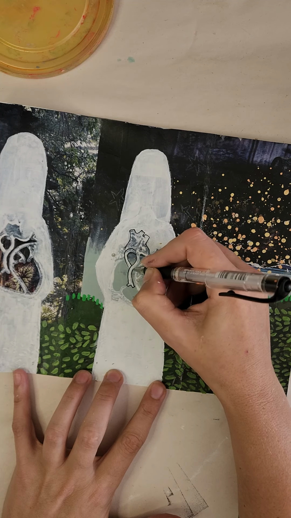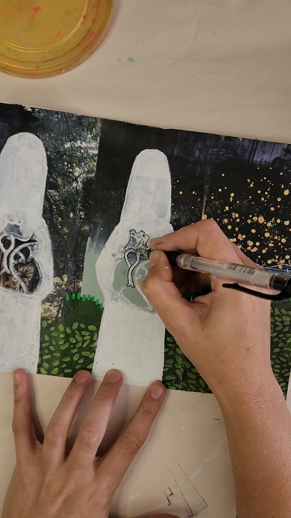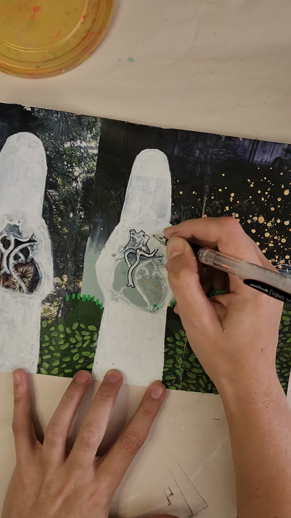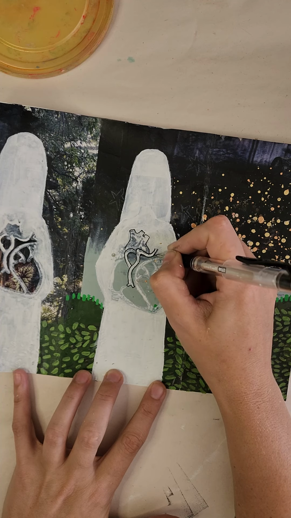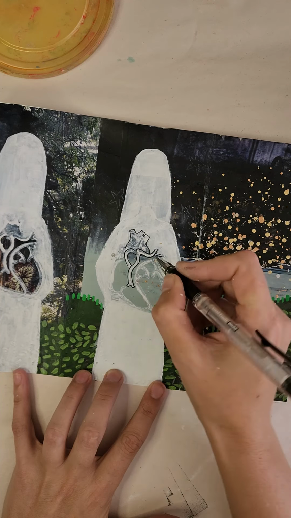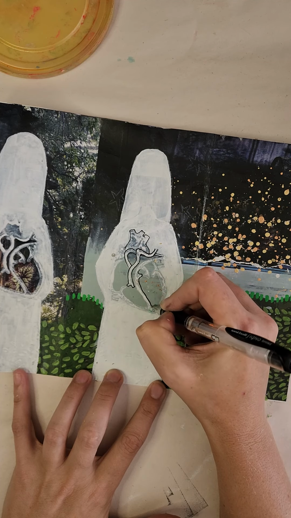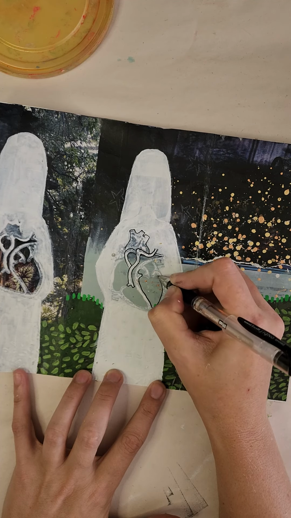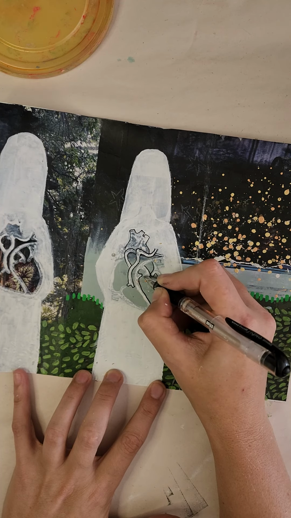So here I am using one of my favorite pens. It's the Signo Uniball Broad. And as its name says, it is a very broad pen. And so when I'm looking for a fatter line, I like to go in with this pen. It is waterproof and I love the bold line that it creates.